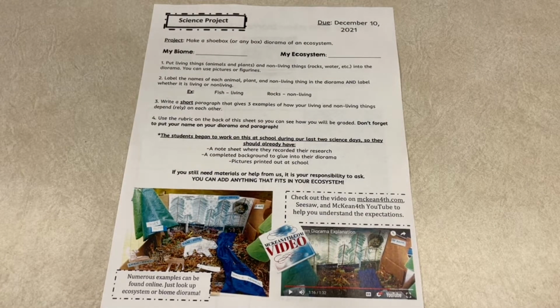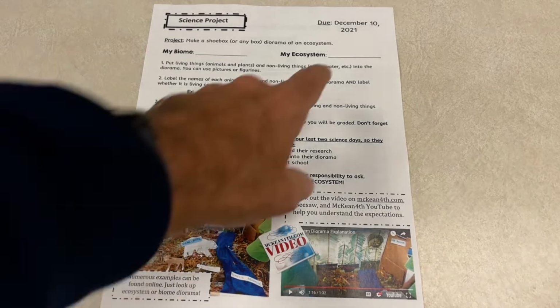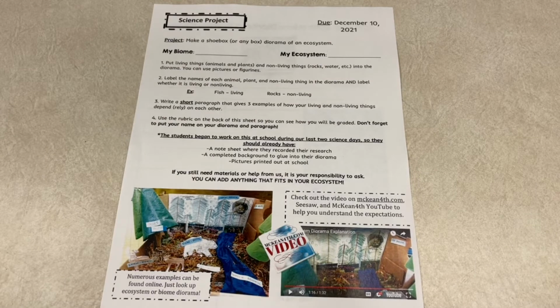Their choices of biomes were aquatic, tundra, rainforest, desert, grassland, and the categories in each one, whether it be freshwater or saltwater, marine, an Arctic tundra, an alpine tundra, tropical rainforest or temperate forest, a hot, dry desert, a cold desert system, a savanna, or a prairie. So they were able to select that, and these are the items that needed to be in each project.